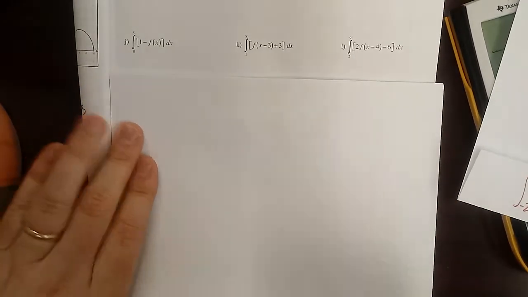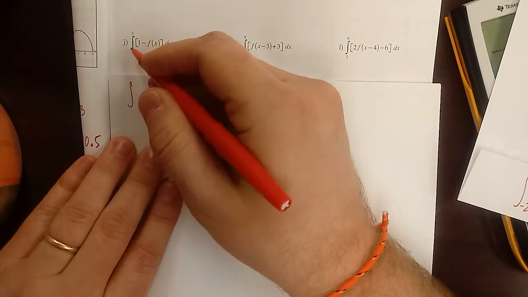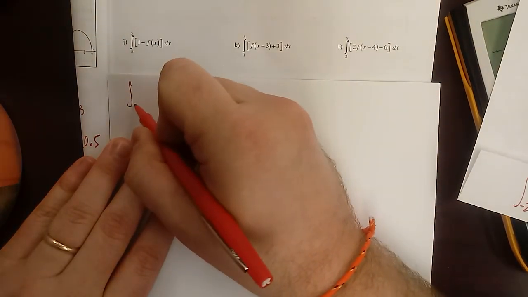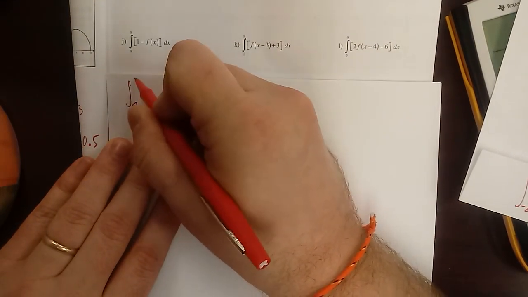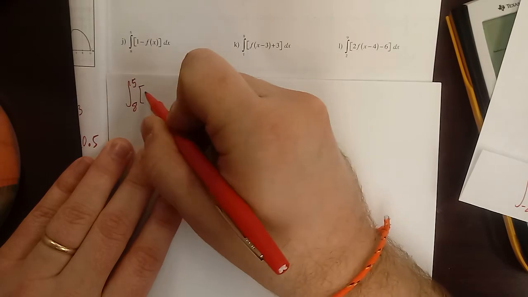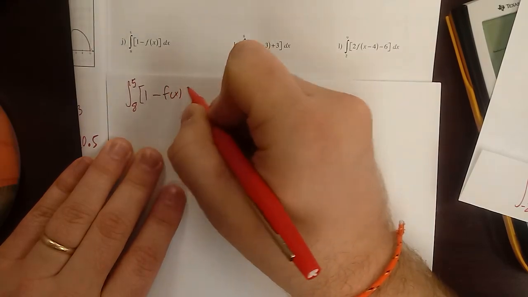Just a few more. Our next one says take the integral from 8 to 5. I want to do a trick with this one, so I'm going to show the complete original.